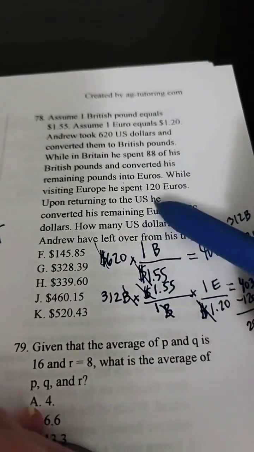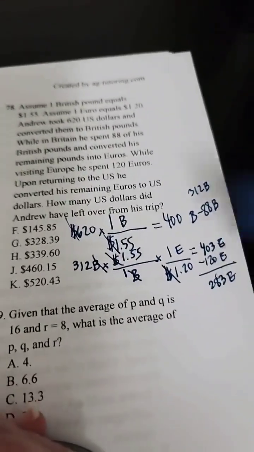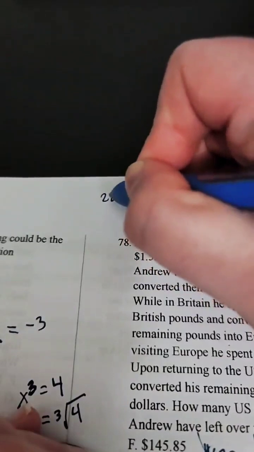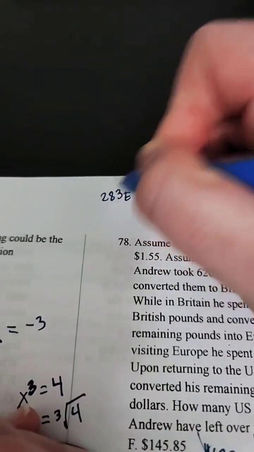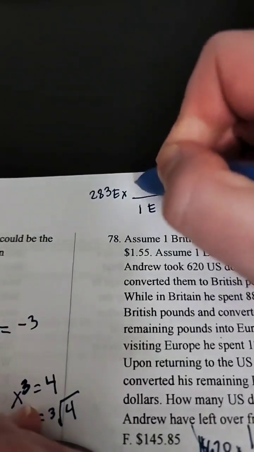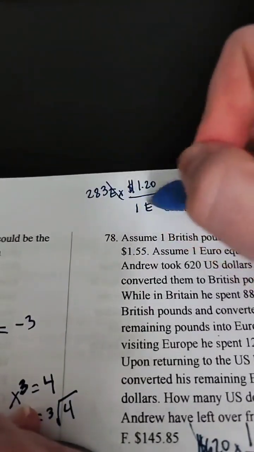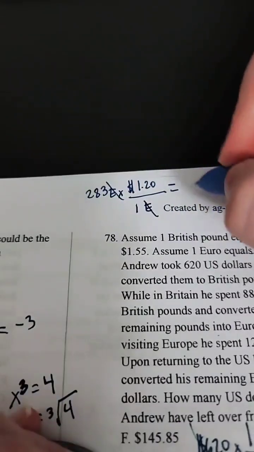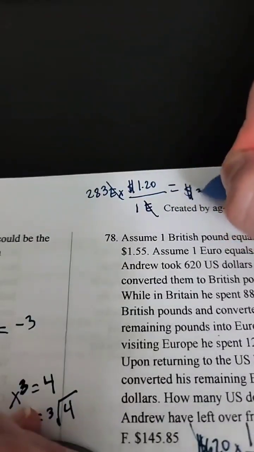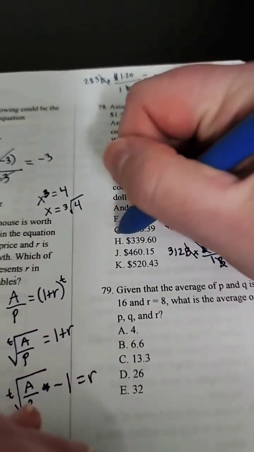And then upon returning to the US, he converted his remaining euros to US dollars. So now we have to convert this into US dollars. So 283 euros converted into US dollars. Well, we know in 1 euro, there's going to be $1.20 in US dollars. These cancel out, so then we're just left with how many US dollars it is, which would be $339.60. So that's going to be H right there.